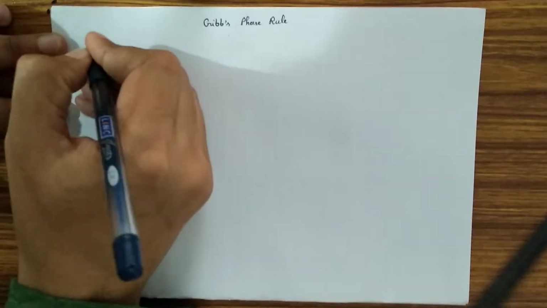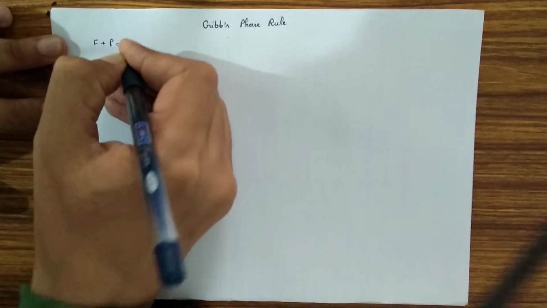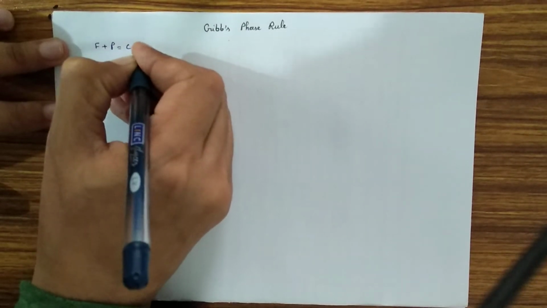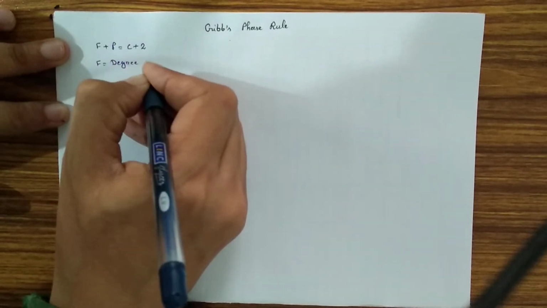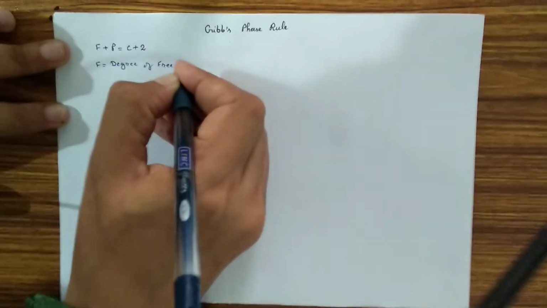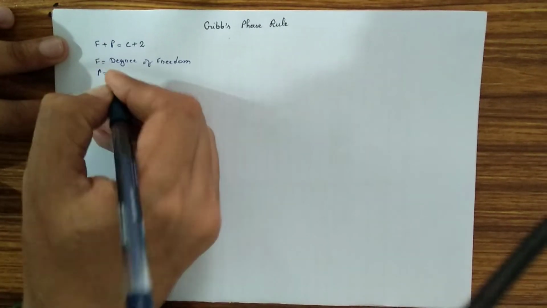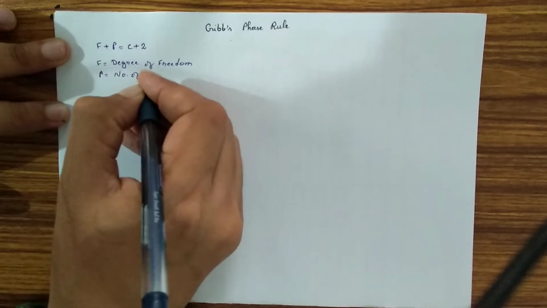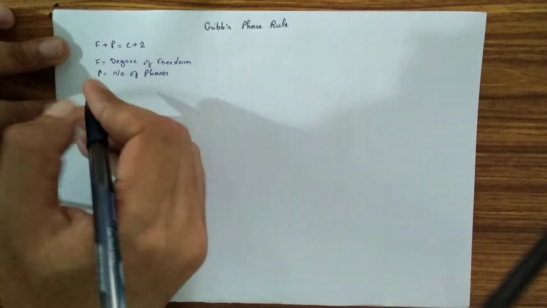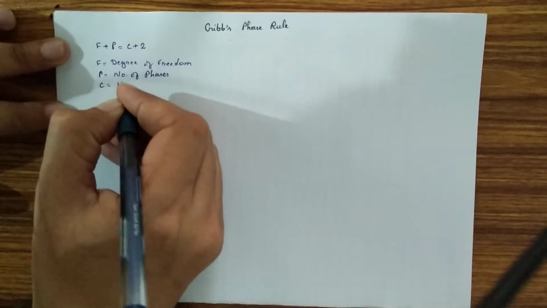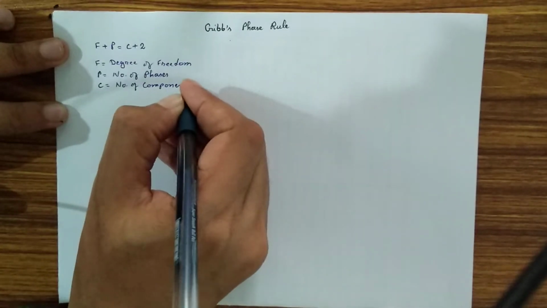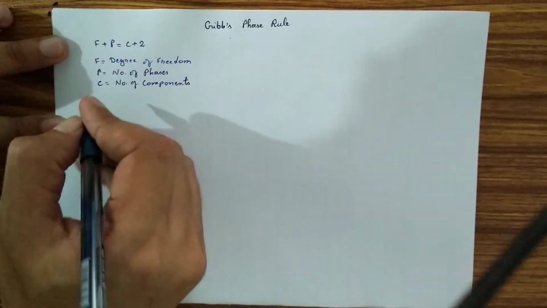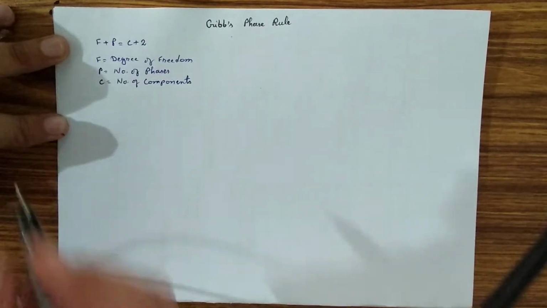Gibbs phase rule. So let's see what is Gibbs phase rule. F plus P is equal to C plus 2, where F is the degree of freedom, P is the number of phases, C is the number of components. Degree of freedom. Let's see degree of freedom.